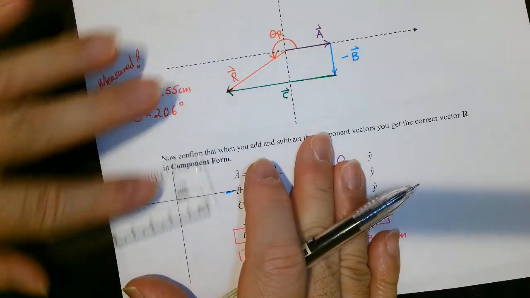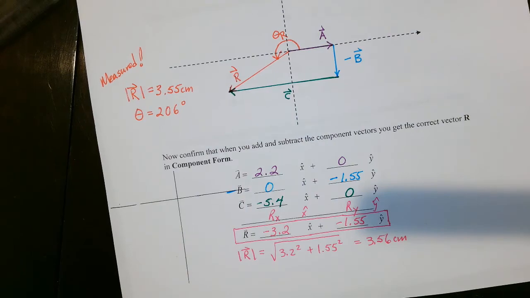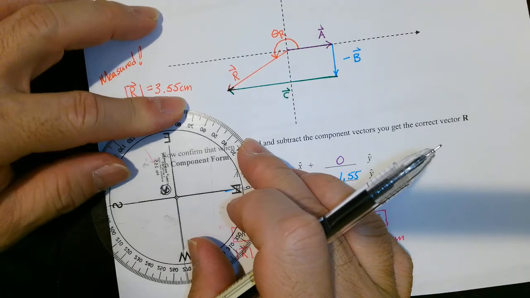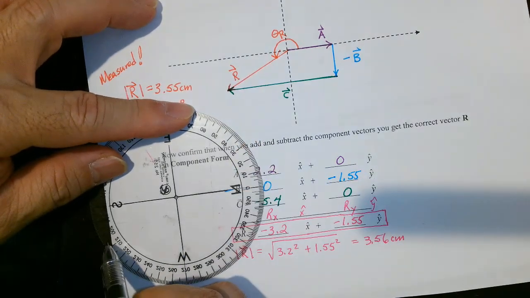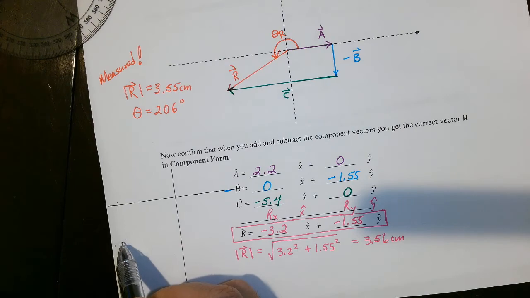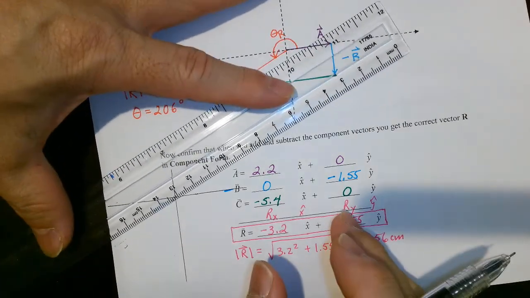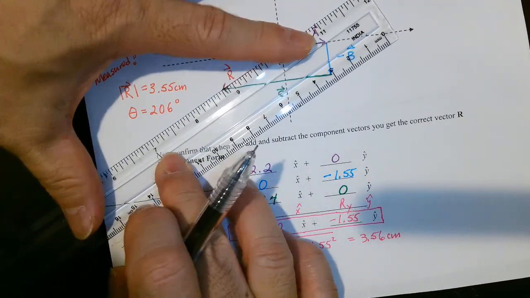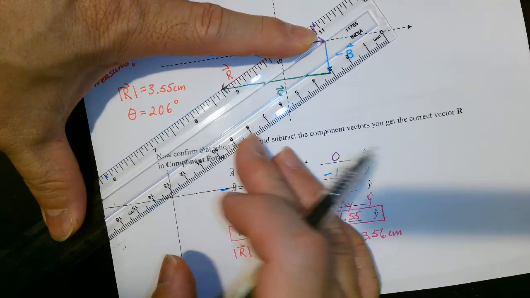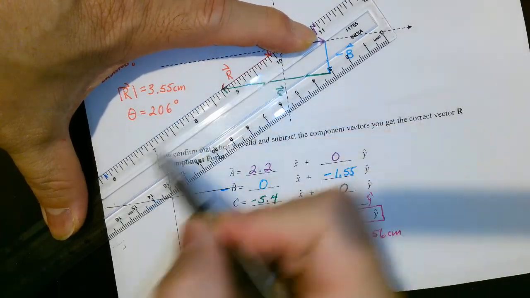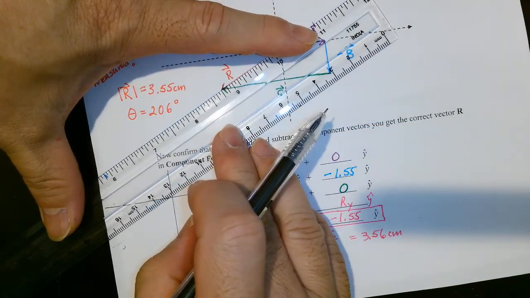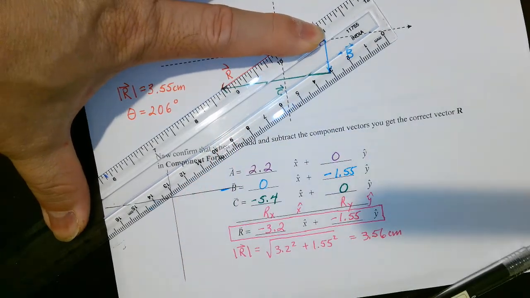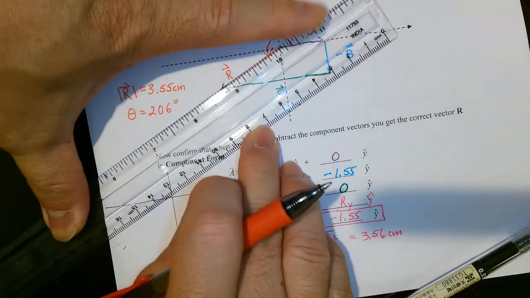This doesn't have to be exact, and the angle should be 206, so around here somewhere. I'm not drawing it exact, but look at that, this is parallel with my vector r down here, so I could draw it pretty close to the original vector that I should be going for my result.